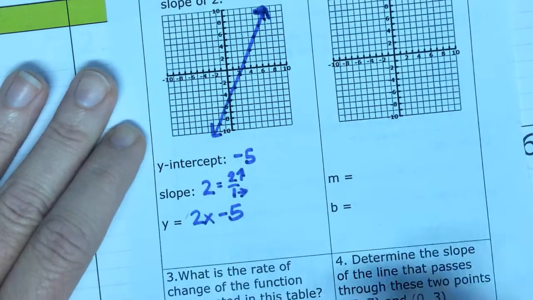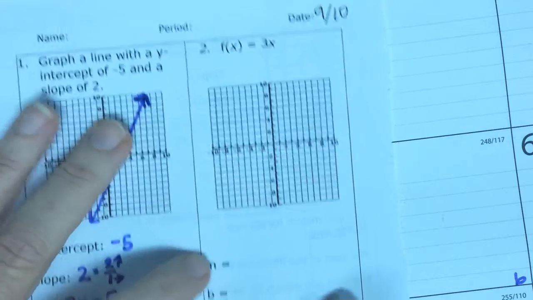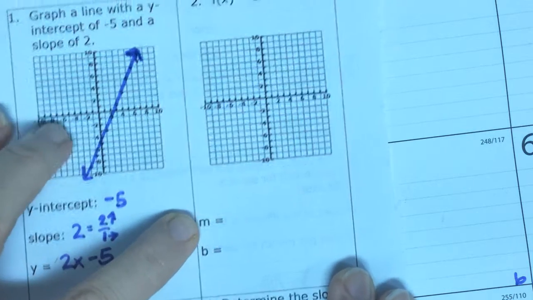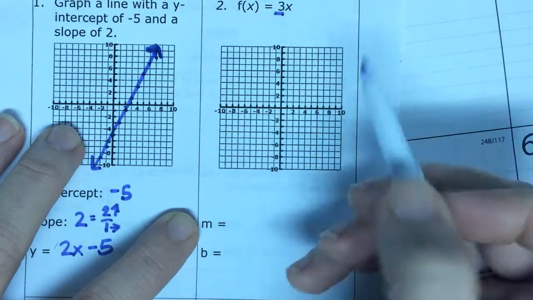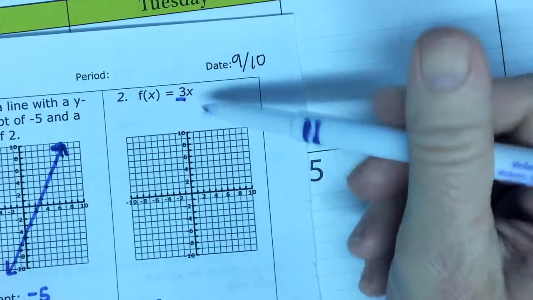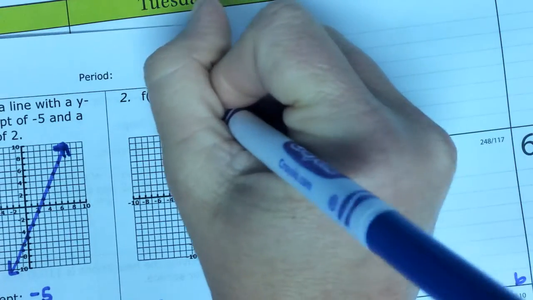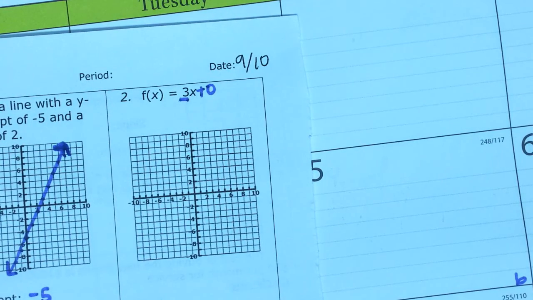Okay. All right, so for number 2, we have f of x equals 3x. From here I can tell that my slope is 3 because that's what is attached to the x. And then for b, I'm going to put 0 because I don't have plus anything. And if I did put a plus 0 here, it wouldn't change anything. So that tells me that my y-intercept is 0.